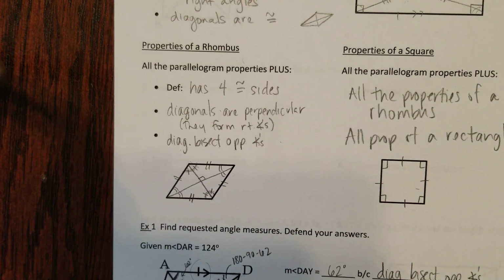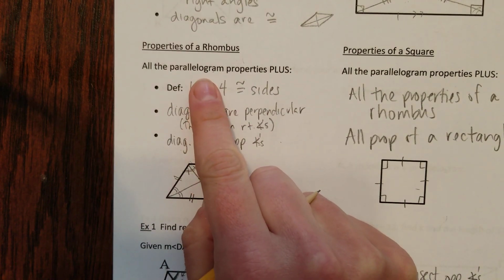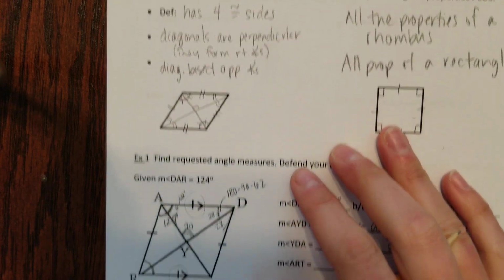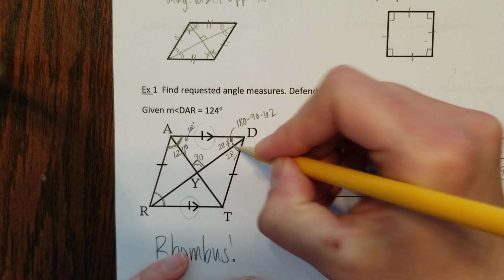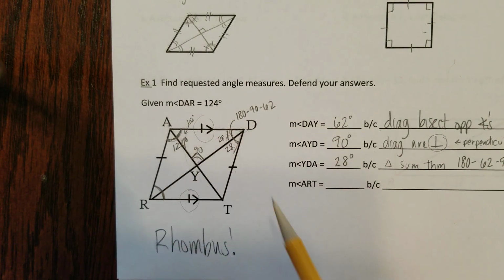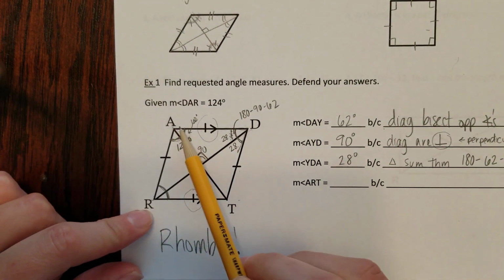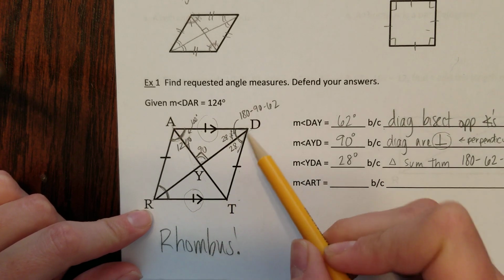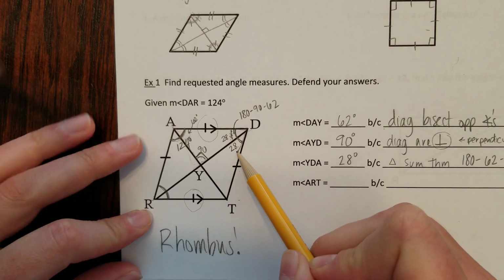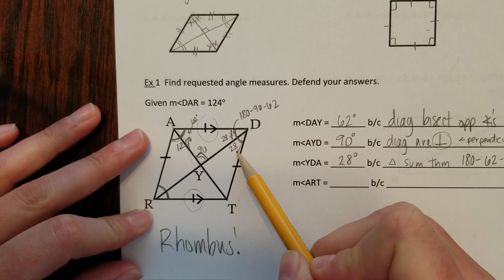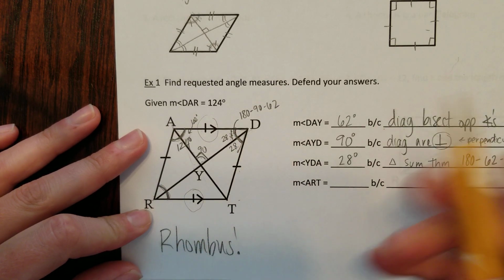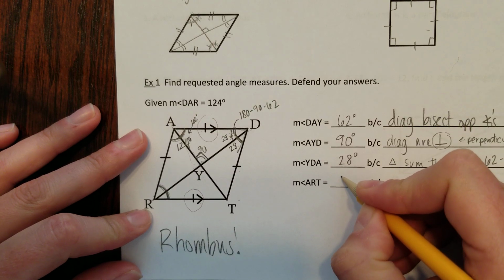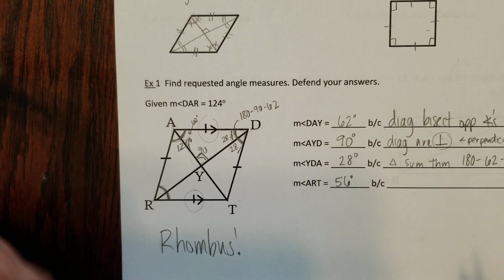Because a rhombus is a parallelogram, that means it has all the parallelogram properties. So this entire angle here is equal to that entire angle there. So ART is equal to ADT. So if we do 28 plus 28 to get 56, then this angle will be equal to that angle. So ART will equal 56 degrees.